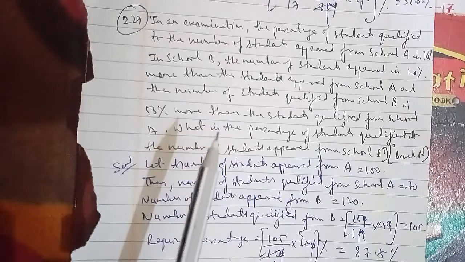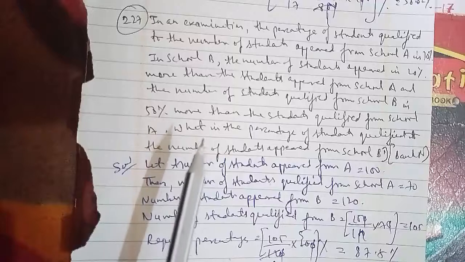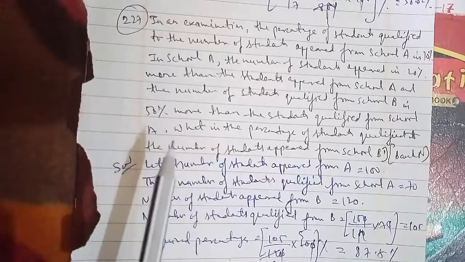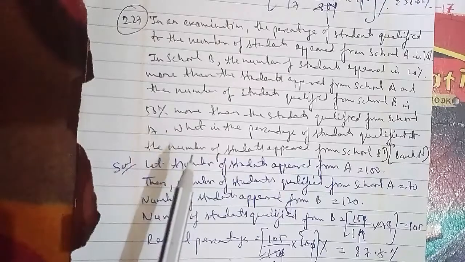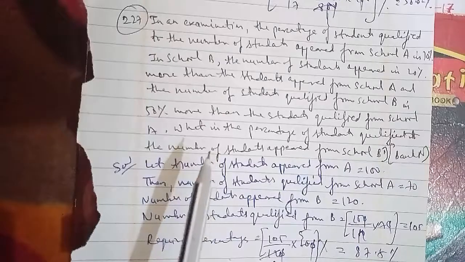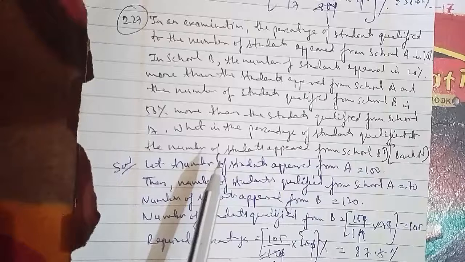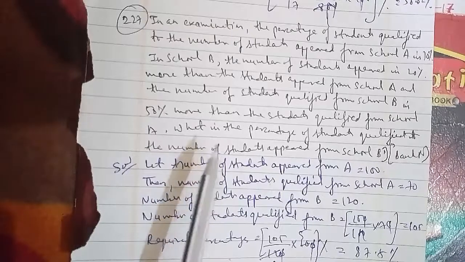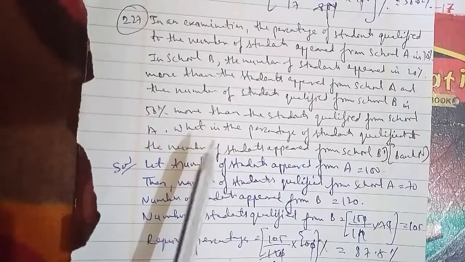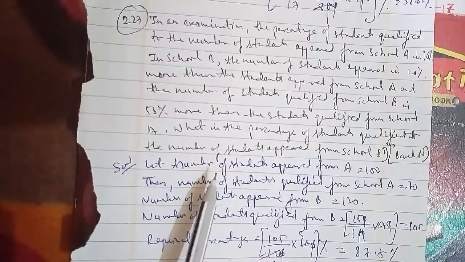partnership, chain rule, time and work, pipes and cistern, time and distance, problems on trains, boats and streams, alligations or mixtures, simple interest, compound interest, logarithm, area, volume and surface area, races and games, calendar, clock, stocks, permutation and combination, probability, true discount, banker's discount, height and distance, odd man out and series. In data interpretation, we had covered tabulations, bar graphs, pie charts and line graphs.